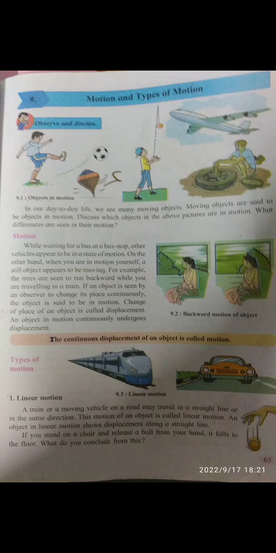Motion and types of motion. In our day-to-day life, we see many moving objects. Moving objects are said to be in motion. Discuss what objects in the above picture are in motion. What differences are seen in their motion?